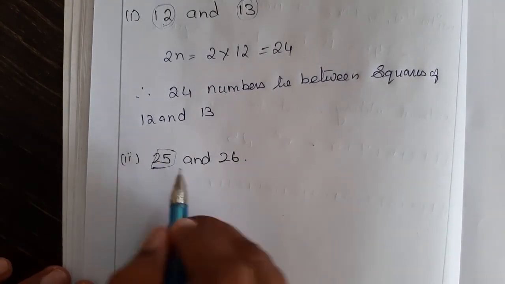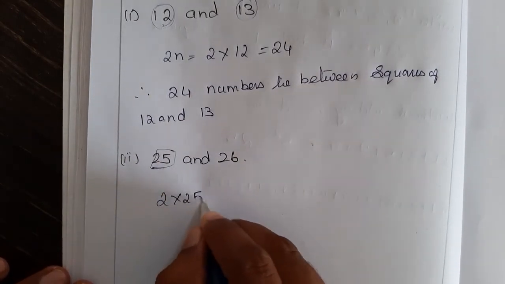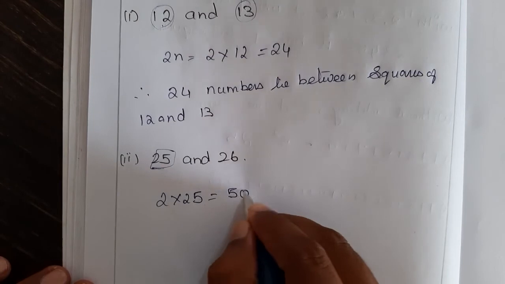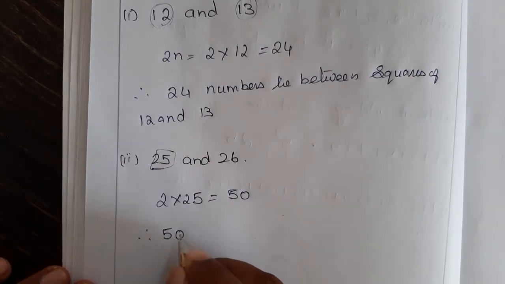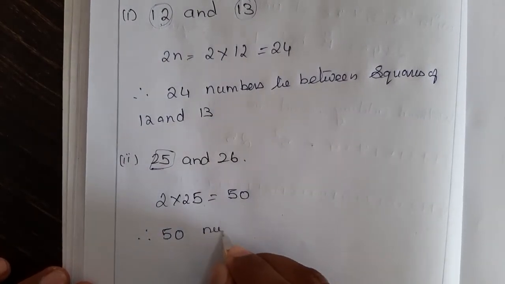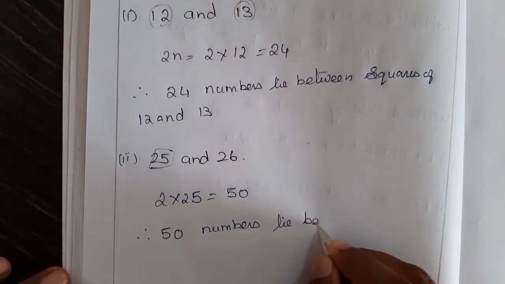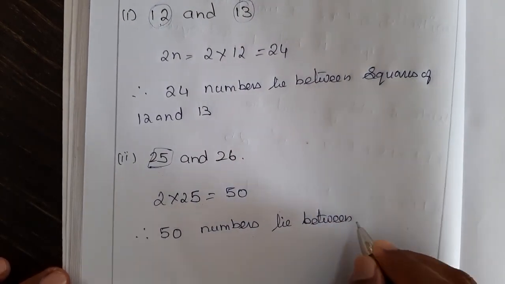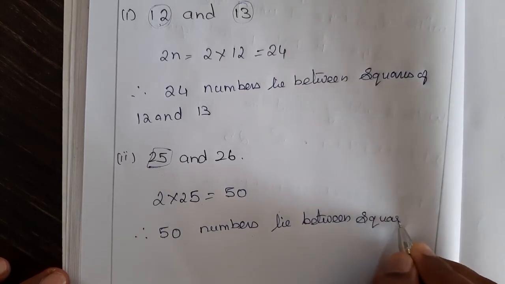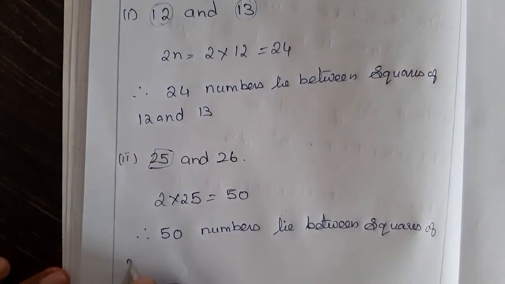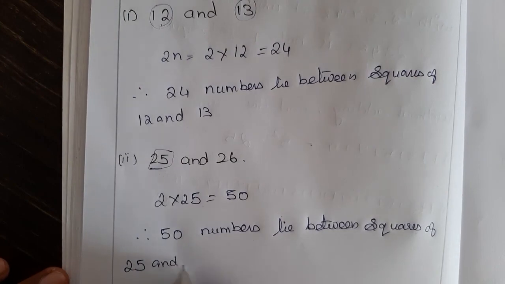The smaller number is 25. So 2 into 25 is equal to 50. Therefore, 50 numbers lie between the squares of 25 and 26.